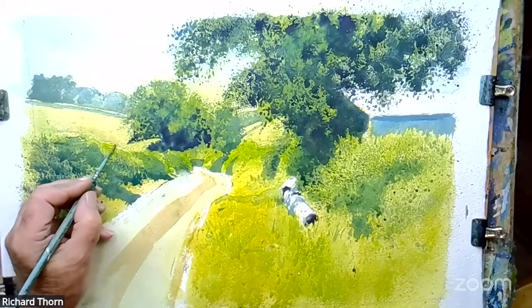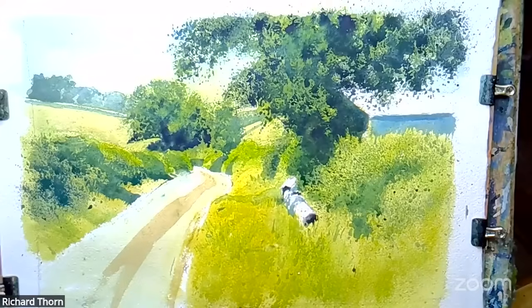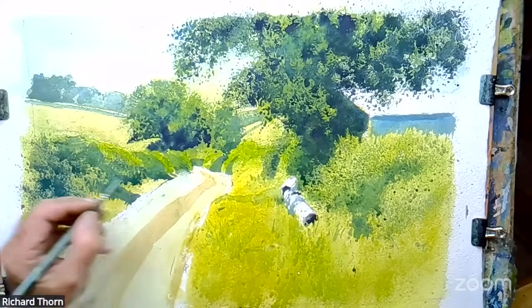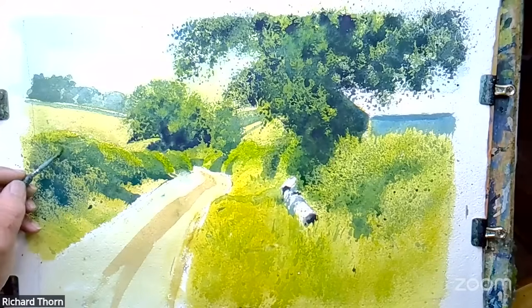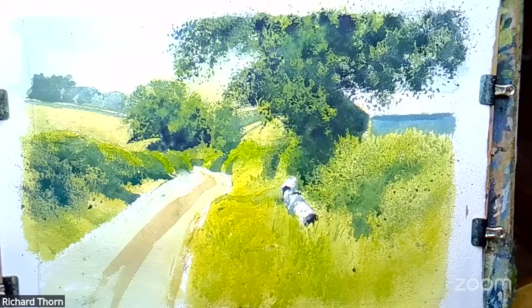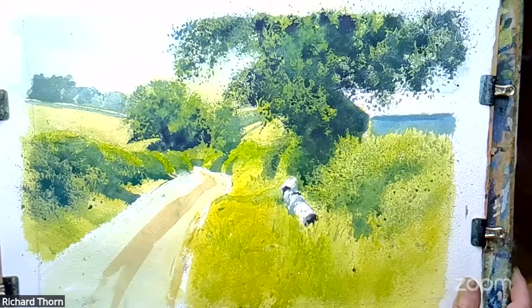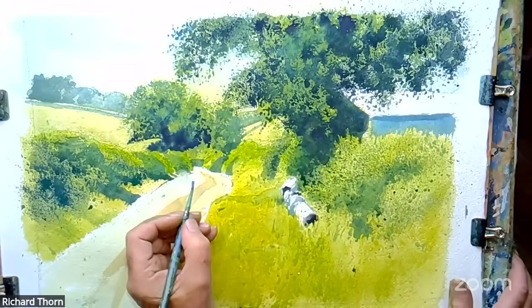Add a little bit more yellow into the top of these, just as a glaze, like an oil painter's glaze, just to bring out the colour a bit more. And then I'm going to put the shadows in using phthalo blue and a cerulean blue.